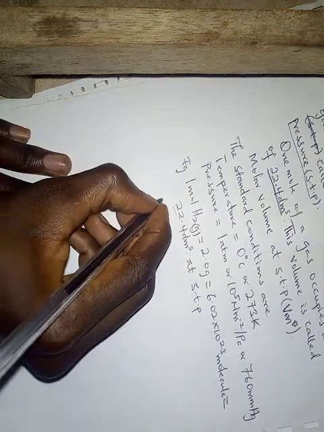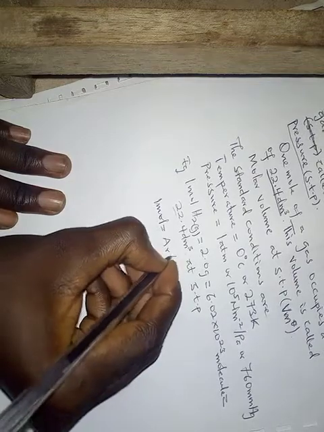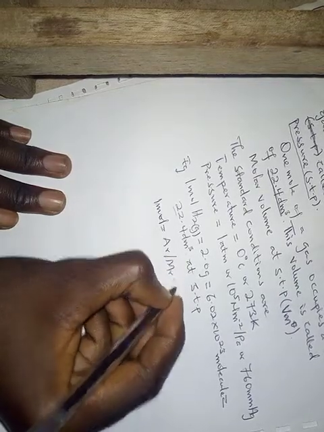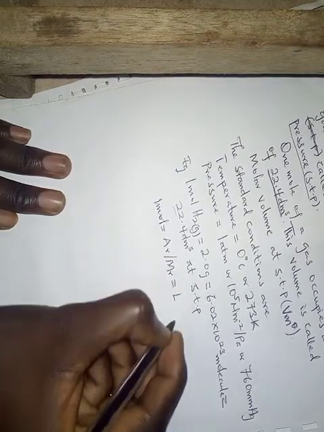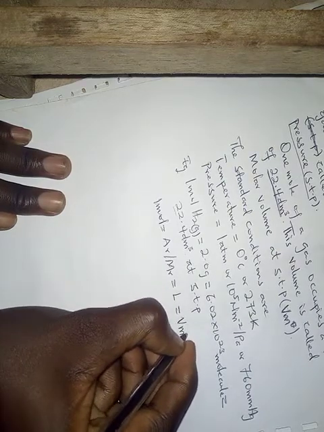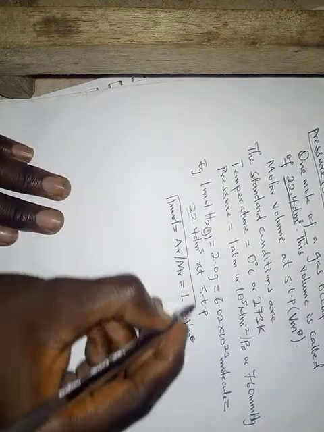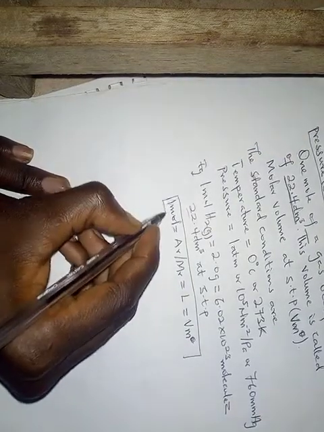So it means that 1 mole is equal to the relative atomic mass or molecular mass, which is the same as Avogadro's number, which is also equal to the molar volume at standard temperature and pressure. So this is also related.